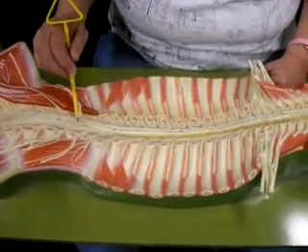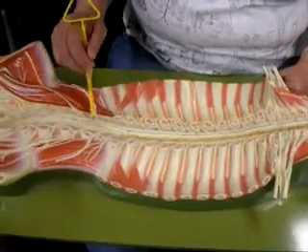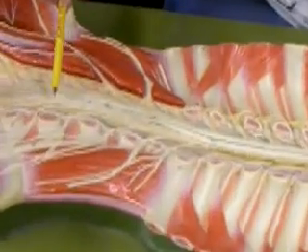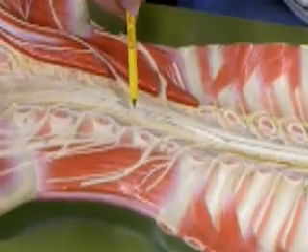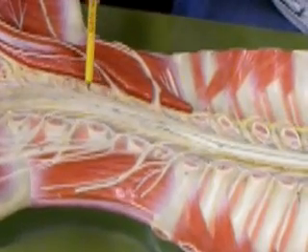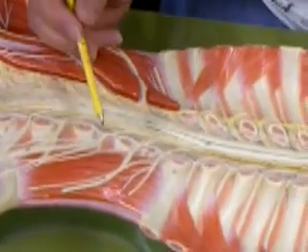What we see down here too, these are roots, sensory and motor roots, before they've joined to form the spinal nerve. This is called the horse's tail, or cauda equina.